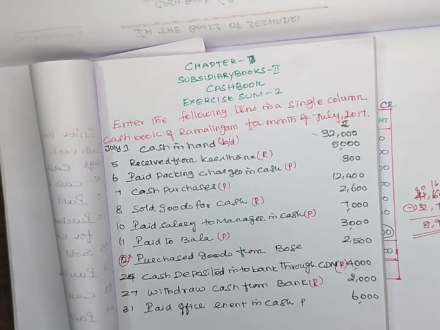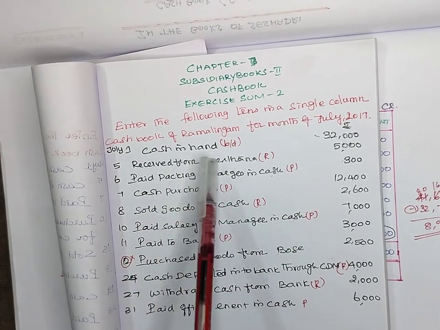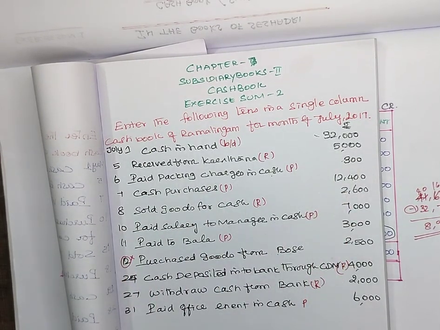Let's see the transactions one by one. The first transaction is July 1, cash in hand 32,000. Cash in hand is the opening balance with the firm. This would have been the closing balance of June 30, 2017. Cash account always has a debit balance, so it is shown on the debit side of the cash book.